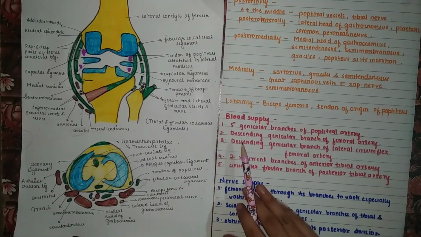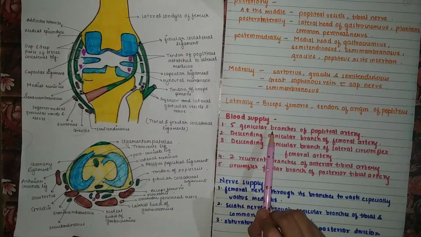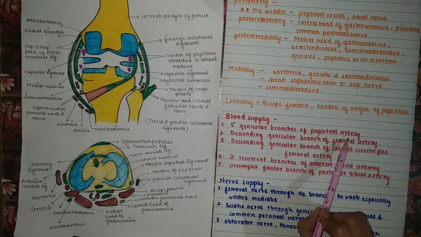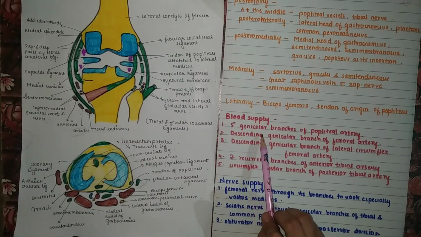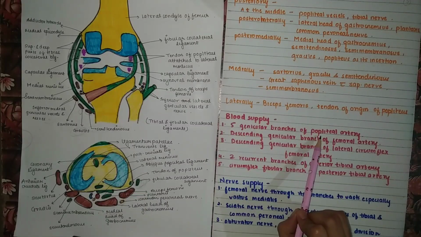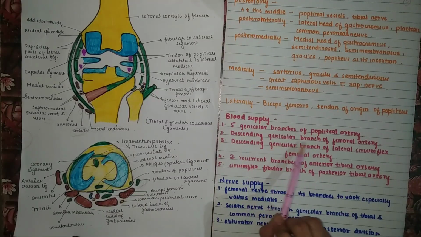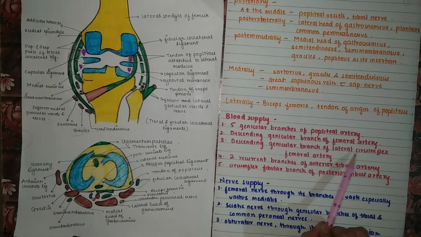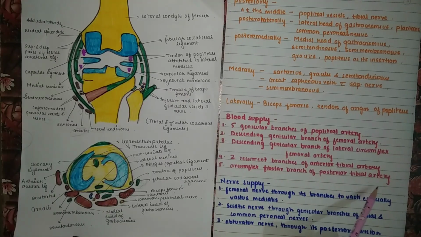Blood supply. It is supplied by five genicular branches of the popliteal artery, the descending genicular branch of the femoral artery, the descending branch of the lateral circumflex femoral artery, two recurrent branches of the anterior tibial artery, and the circumflex fibular branch of the posterior tibial artery.